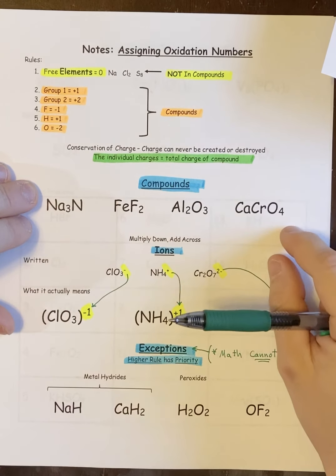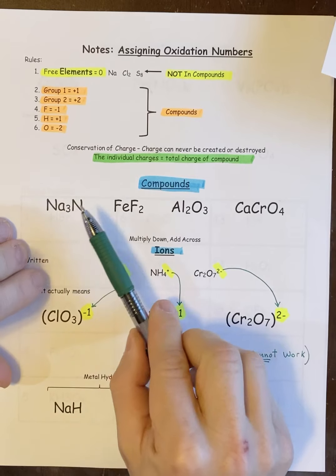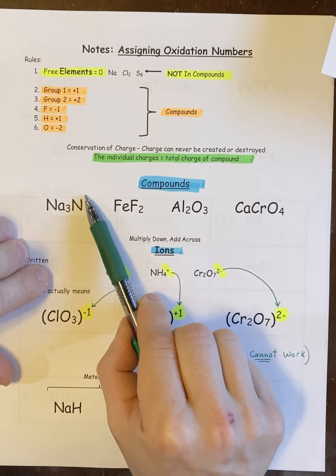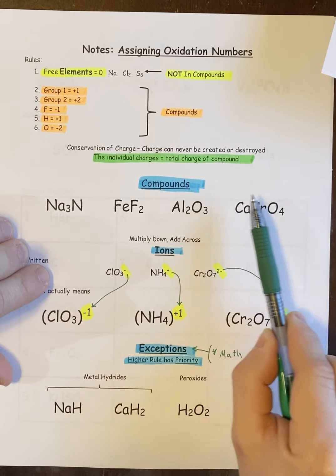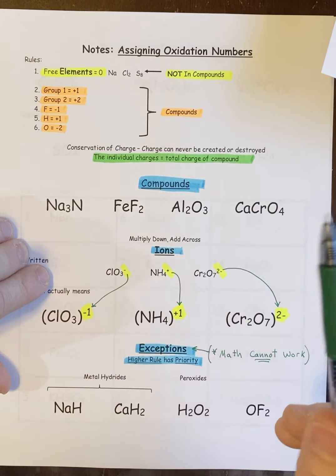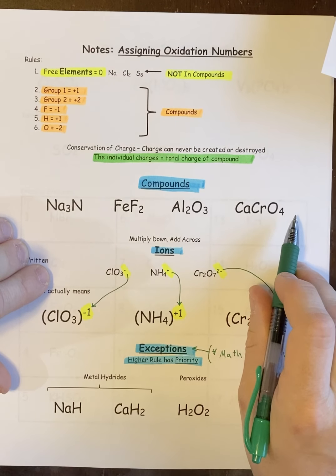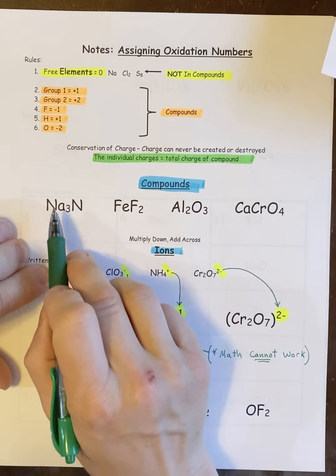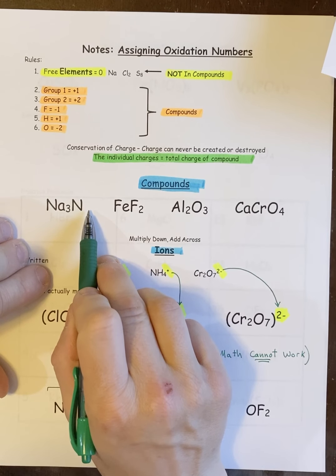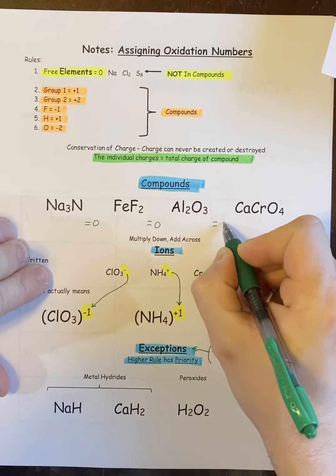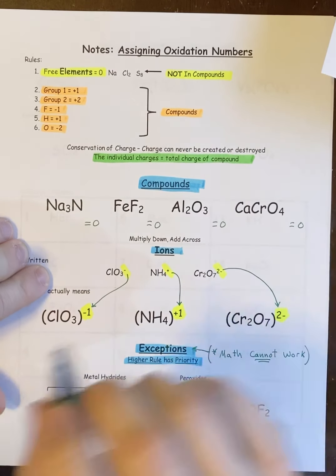So the first scenario is regular compounds. If you notice, these compounds don't have charge. The reason I know they don't have charge is because if I look at the top right-hand corner, there's nothing written there. So the charge, if it's not written, would be 0. I'm not going to write the 0 in, but these things have a total of 0. That's their charge total. So the sum of the individual elements is going to have to add up to equal 0 in these cases.